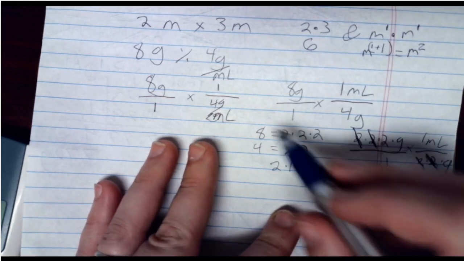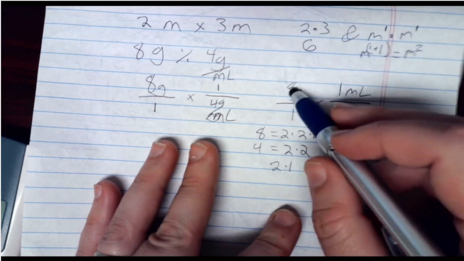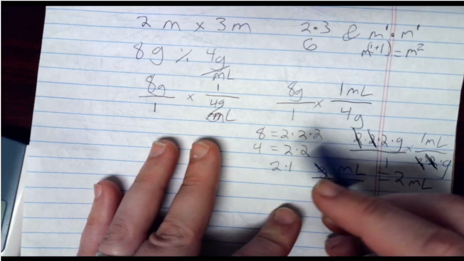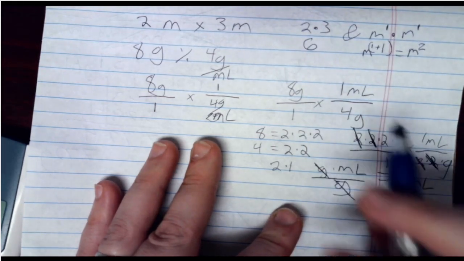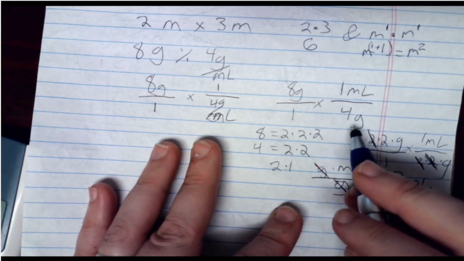So by carefully showing my units, I will cancel them out.